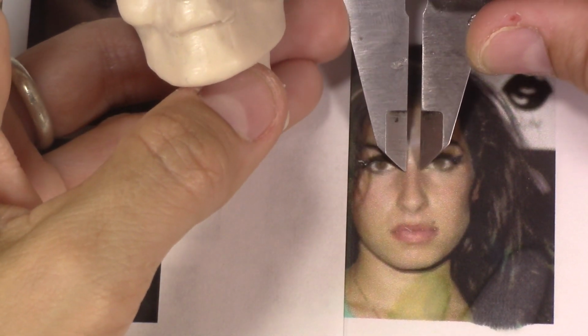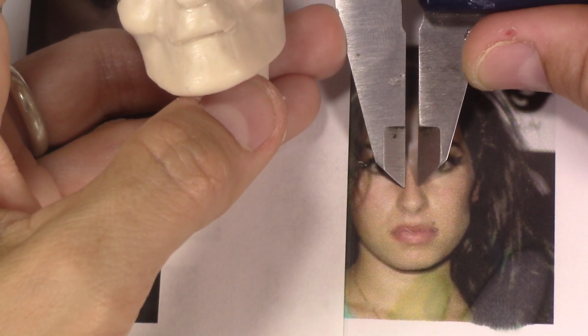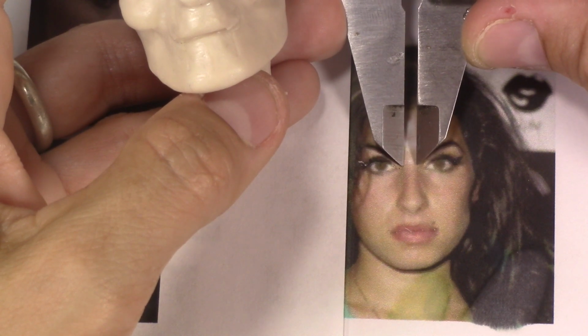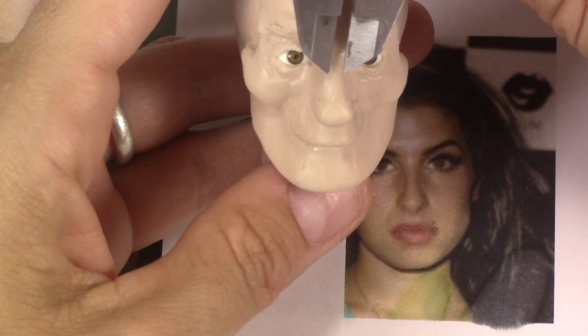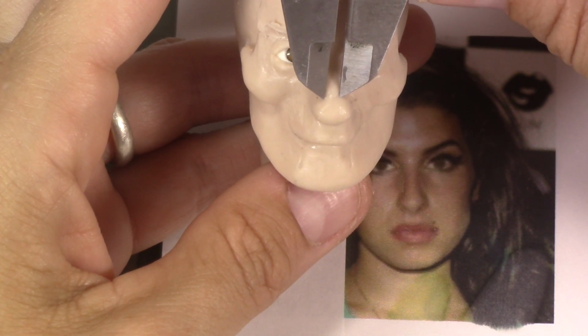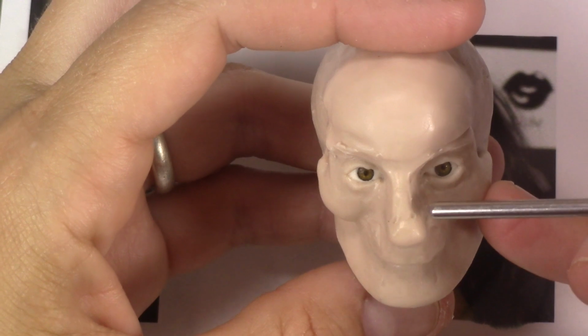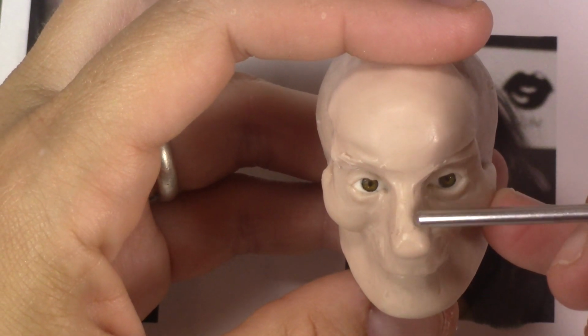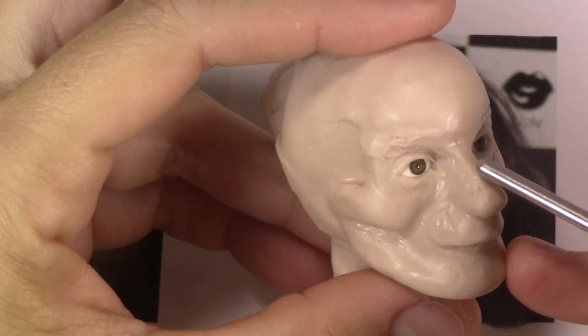I can measure how thick it is. Her nose is thinner than the beginning of the bridge. It goes a little bit thinner. So here, kind of there. Try to get the right shape here.